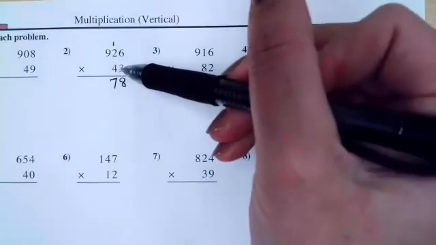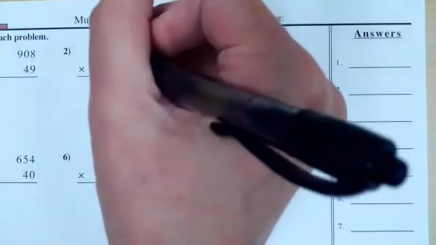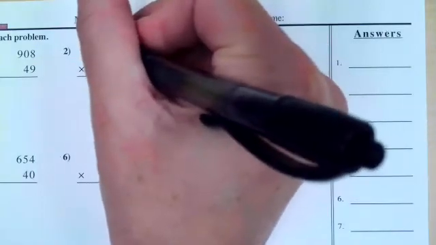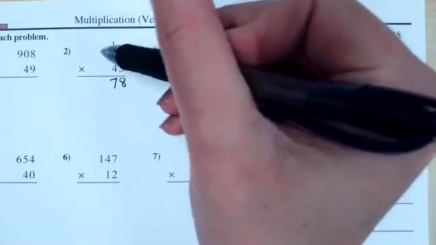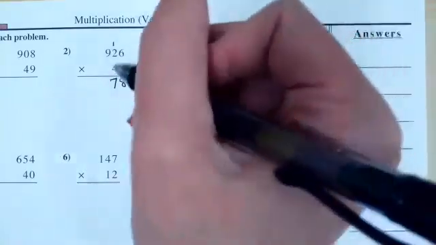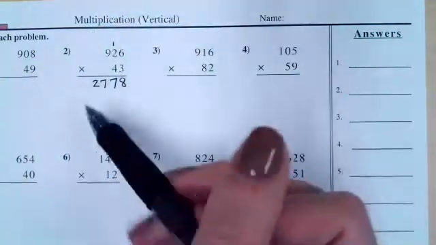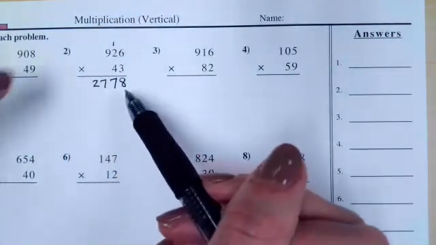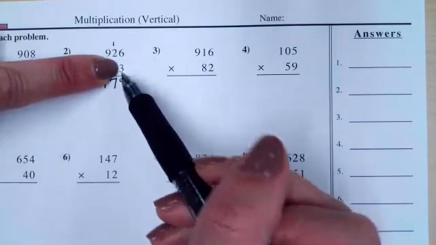And last we have 3 times 9, which is 27. And because we don't have a number in the thousands place, we would put the 2 up here and the 7 down here, but we don't have a number next door, so we're going to go ahead and put the whole number down here, 27. So that's our partial product. That's just 926 times 3.